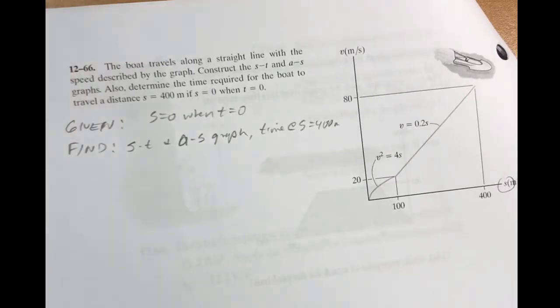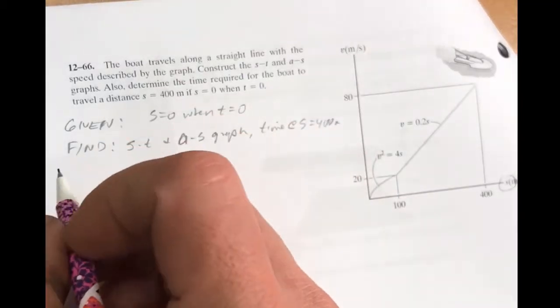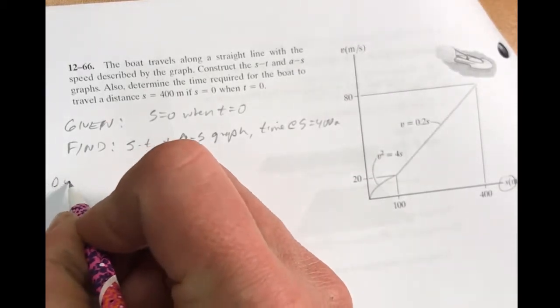All right. We need to find the position curve and the acceleration curve. We could go either one, but let's start off with position.